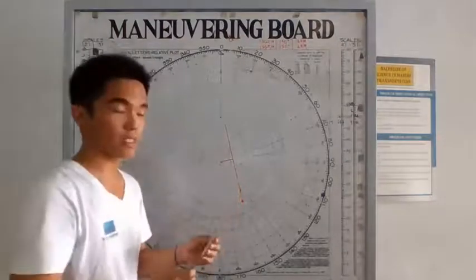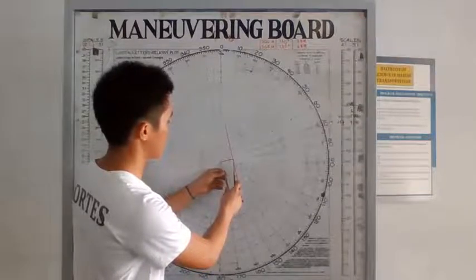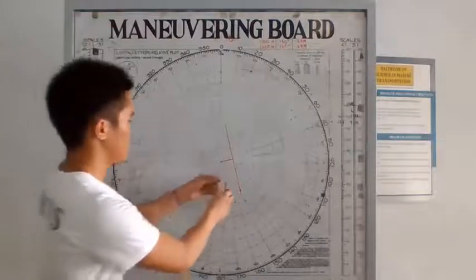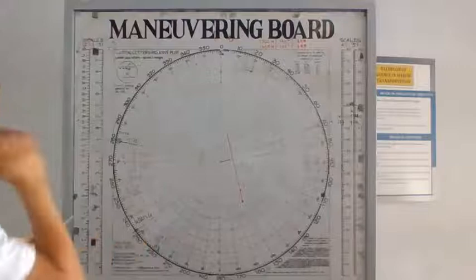The first point must be the center of the maneuvering board, and another point is the CPA. Next, we'll drag it to our scale, which is 2:1.